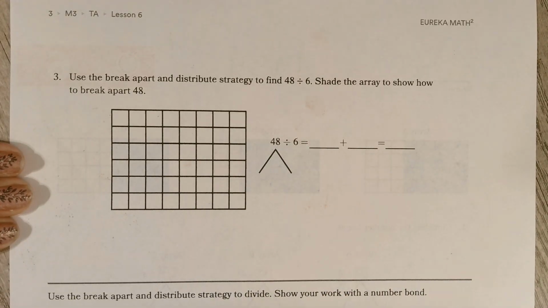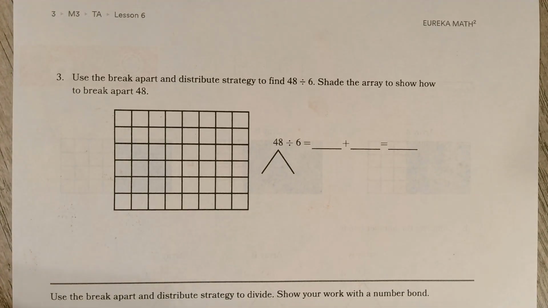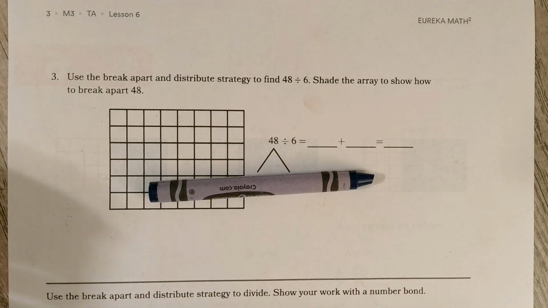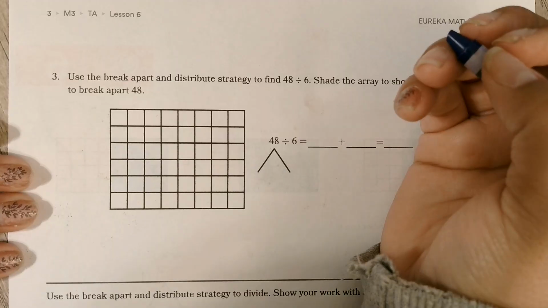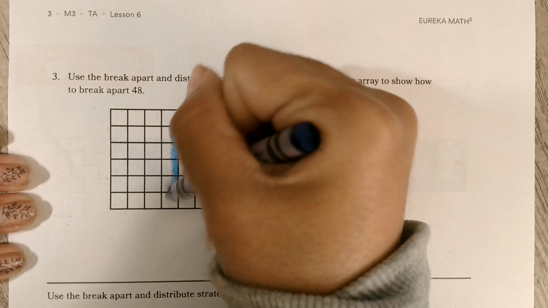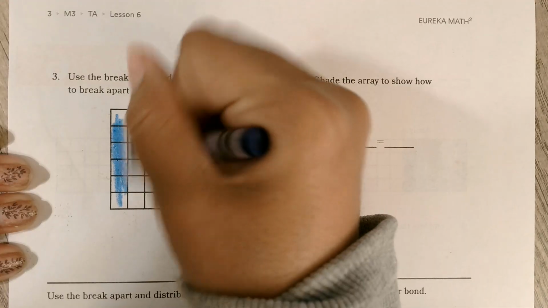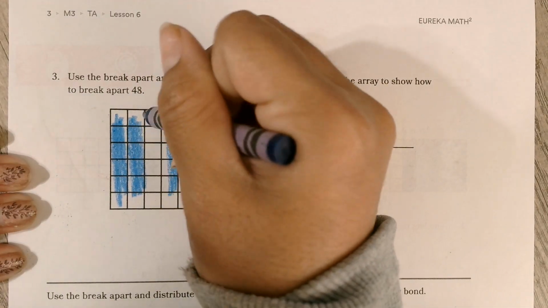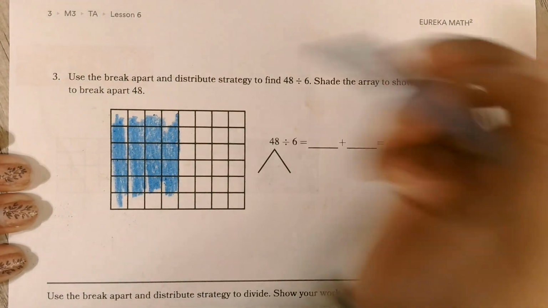48 divided by 6. So I'm going to go ahead and grab my color. And I'm actually just going to darken up this blue, get a different blue so you can see it better on the screen. All right, so I want us to color this in like this. So I want 1 column, 2 columns, 3 columns and 4 columns.